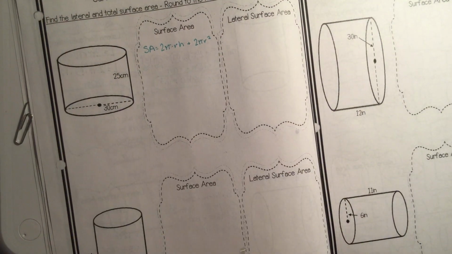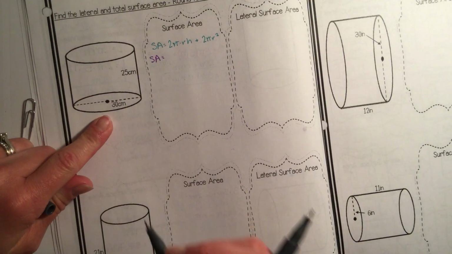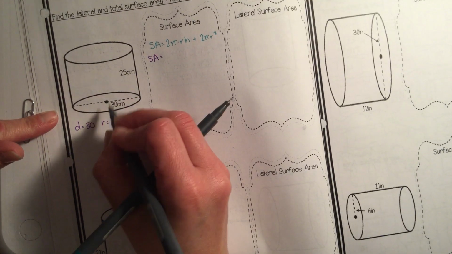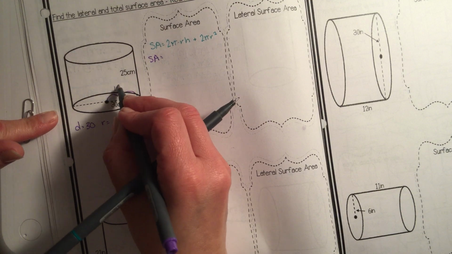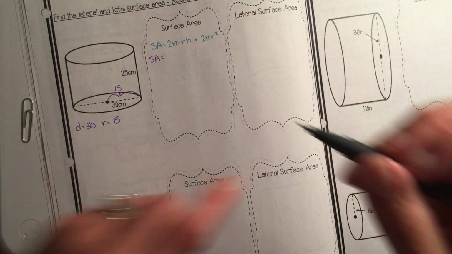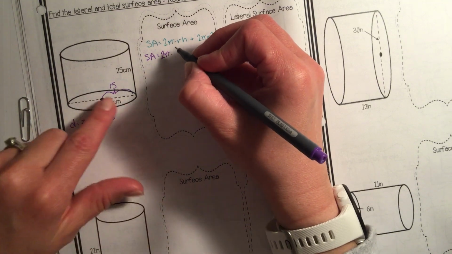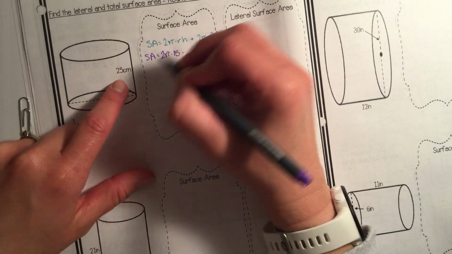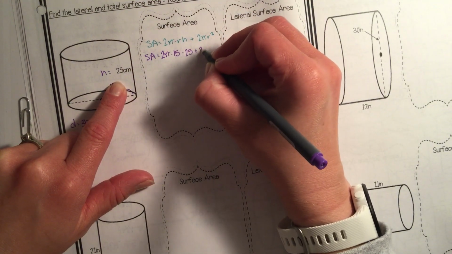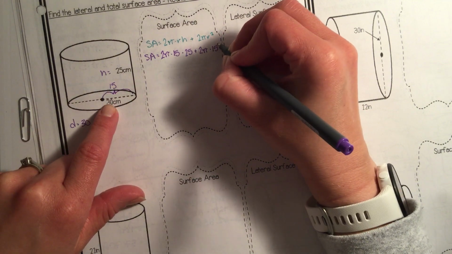So when I approach this problem, do I know the radius? I don't. I know the diameter. So the diameter is 30. The radius is half of that, which is 15. So we're going to plug this in. So 2 times pi times the radius, which is 15, times the height, which is 25, plus 2 times pi times the radius squared.